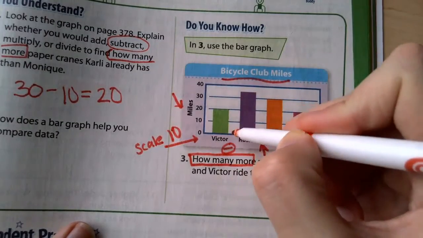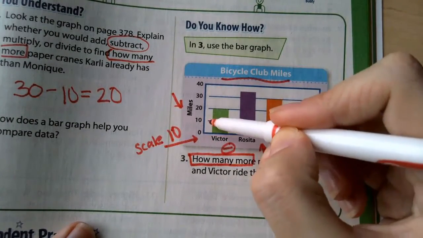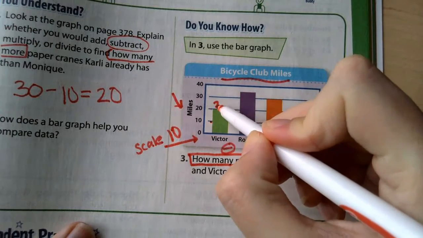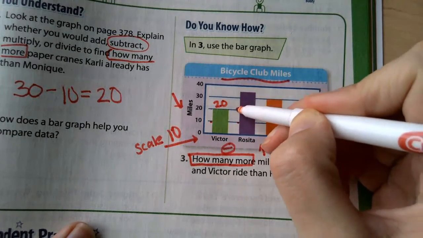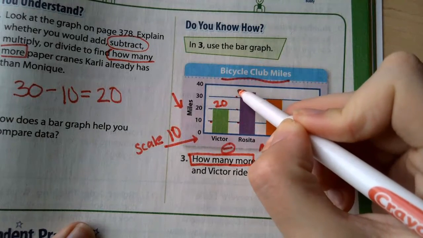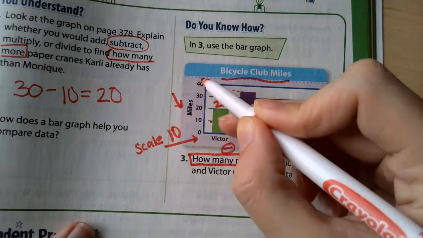So let's first label our bar graph. Victor had 10, 20. Rosita had 10, 20, 30. And what's half of 10? What would be right between 30 and 40?